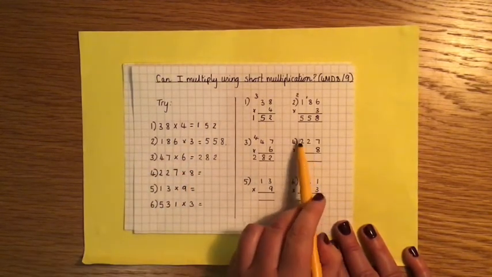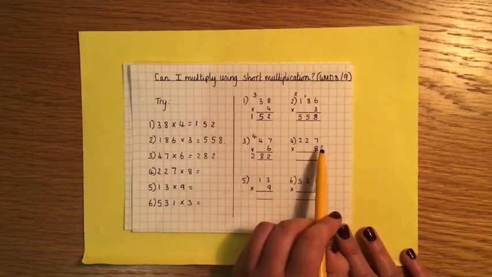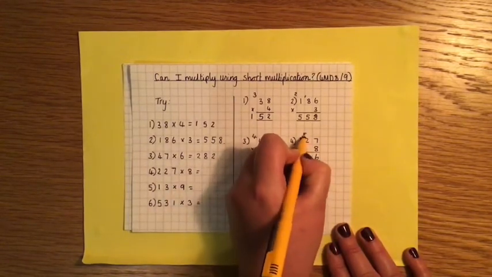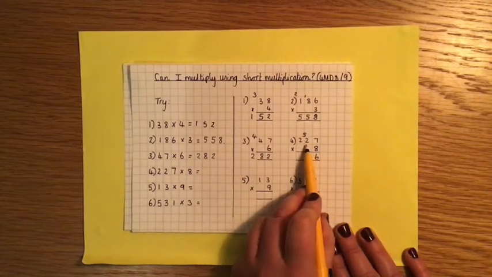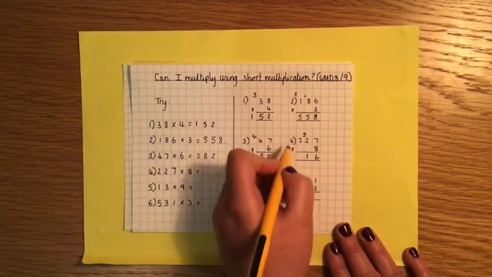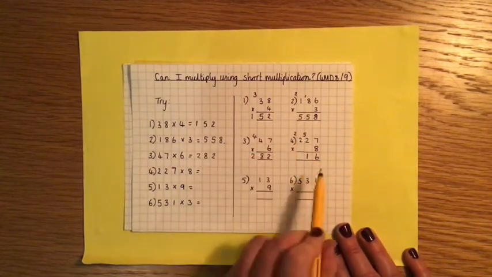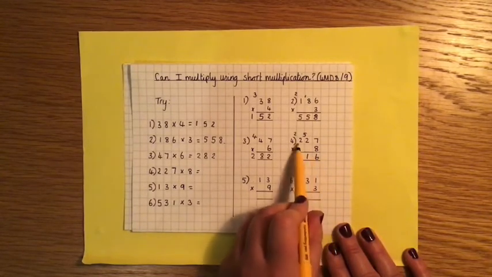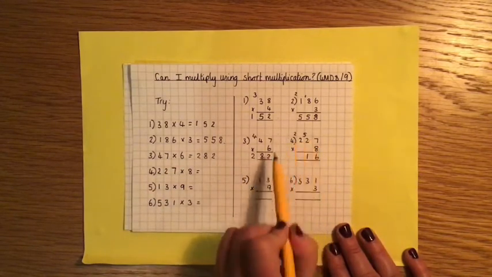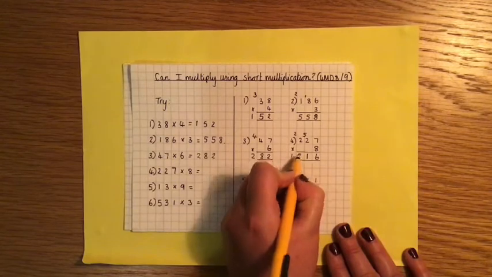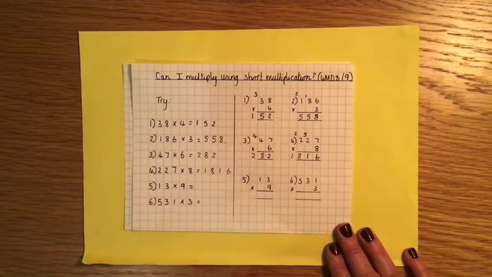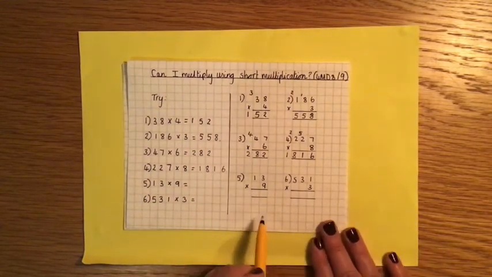Number 4, 227 times 8. 8 times 7 is 56. Put my 6 in the ones and carry that 5 into my 10s. 8 times 2 is 16. Plus the 5 is 21. I'm going to put my 1 in there and carry that 2. 8 times 2 again is 16. Plus the extra 2 is 18. And again, I've got nothing else to times here. So my answer is 1,816.